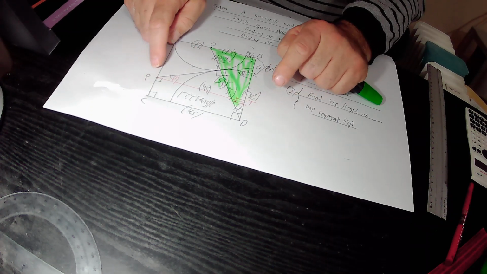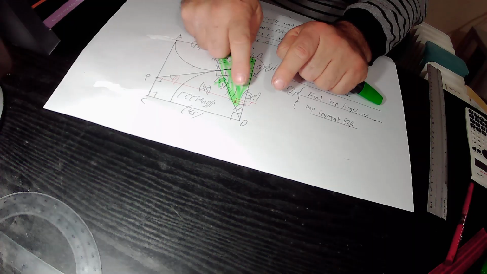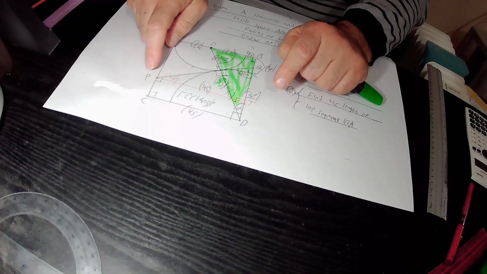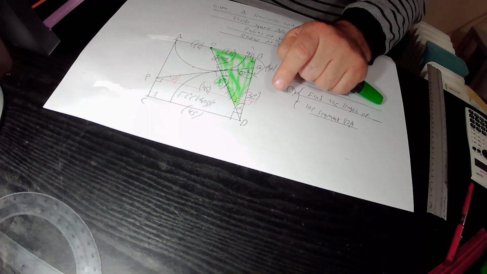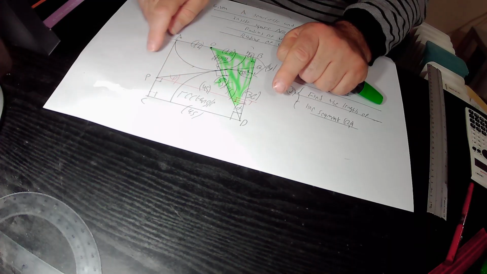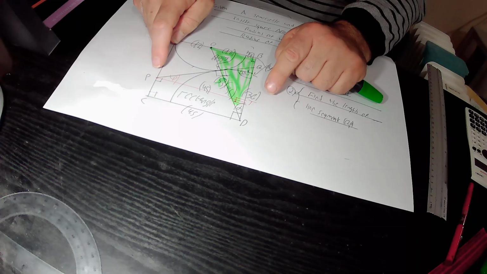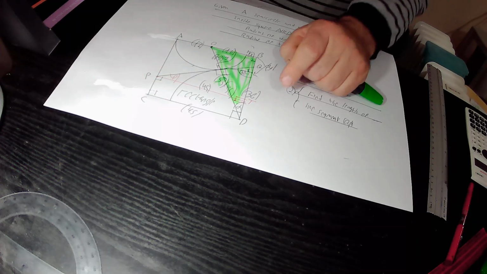So in quadrilateral PTDC we have three right angles, 1, 2, 3. Therefore this fourth angle must be equal to 90 degrees in size. Therefore quadrilateral PTDC is a rectangle. But we also know that the opposite sides of a rectangle are equal to each other. So in rectangle PTDC, side CD must be equal to the opposite side PT. But CD is 45, therefore PT must also be equal to 45 units in length.